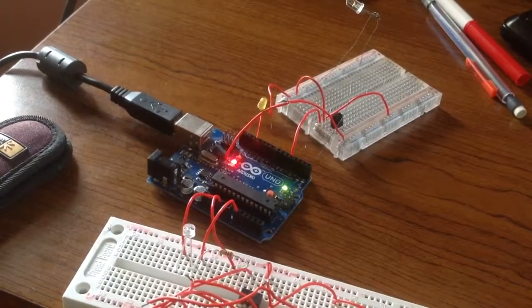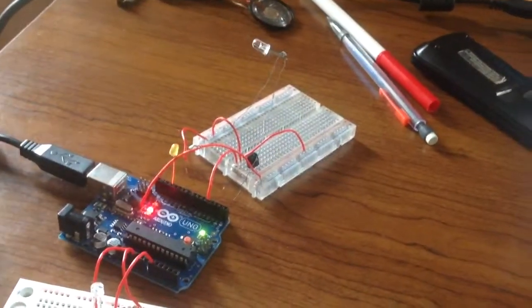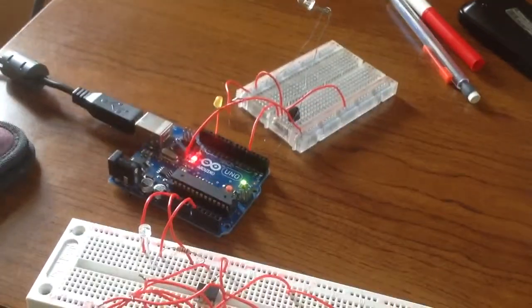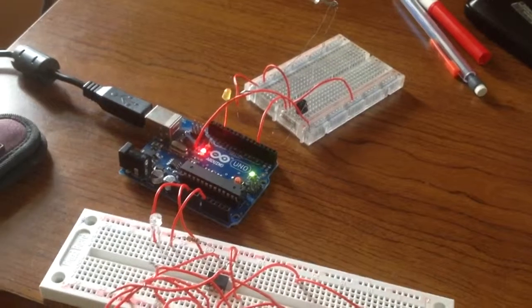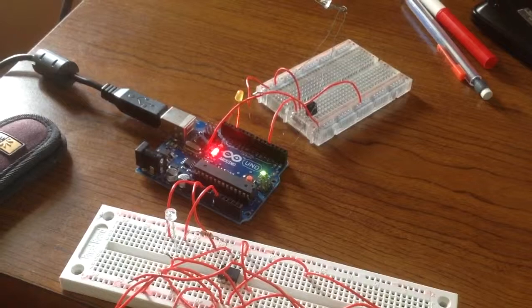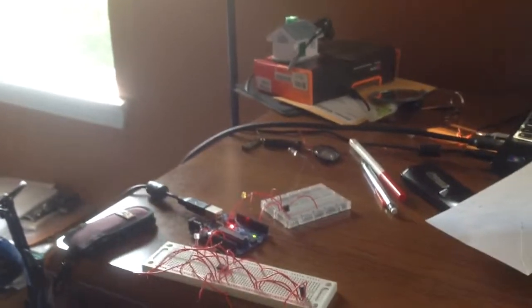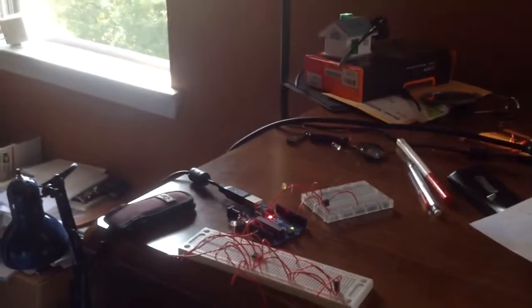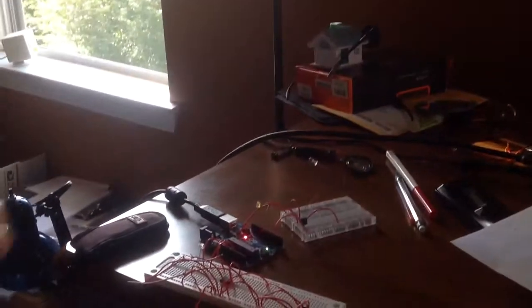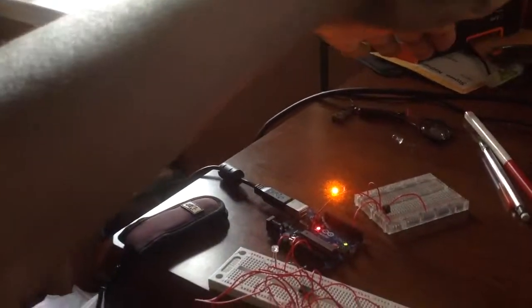Just for demonstration purposes, I'll set it to 90% of the mean. This means that it's really sensitive, and it's uploading now. Okay, so it's looking for 90% of the mean. I expect this to be extremely sensitive. I'll use my hand for this demonstration, and I'll see if I can get this somewhere right there.